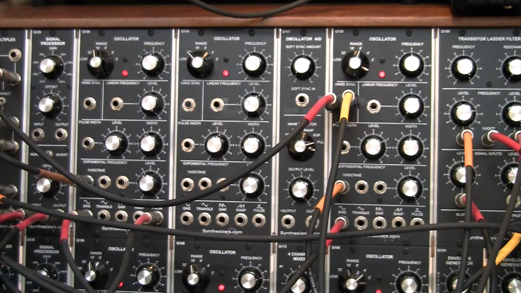Hi, I'm Mike, and today I will be explaining and demonstrating the Hard Sync feature of the Q106 oscillator from synthesizers.com. First, let's look at the System 44, and I'll describe the modules we will use today.